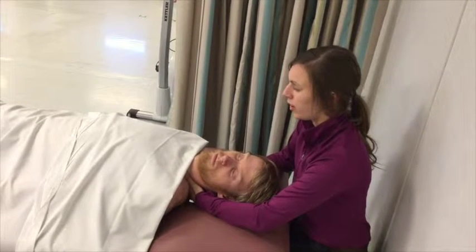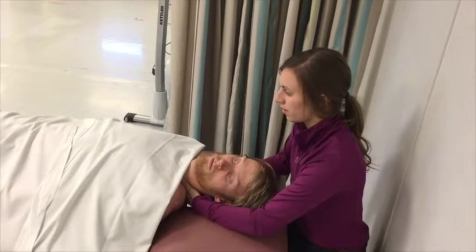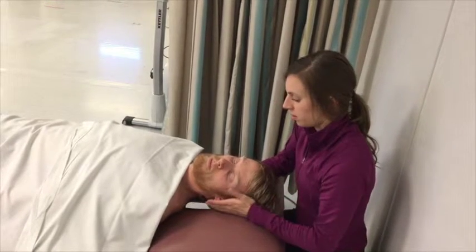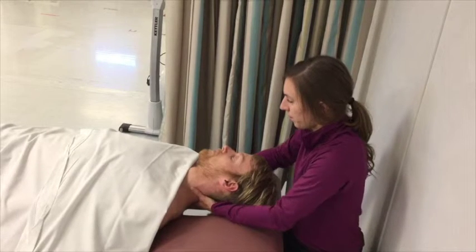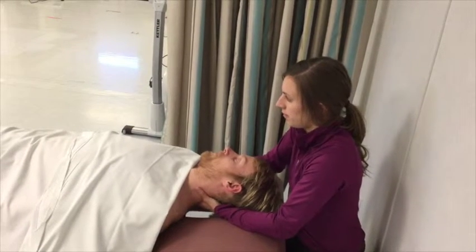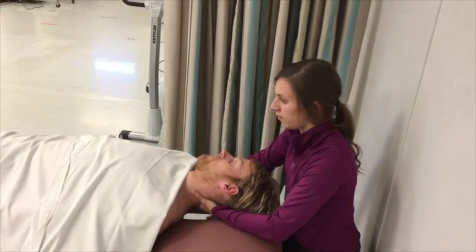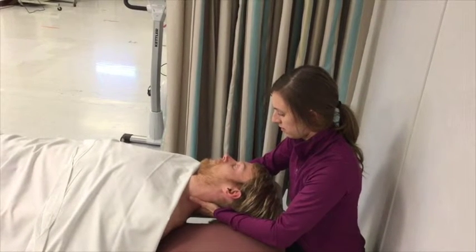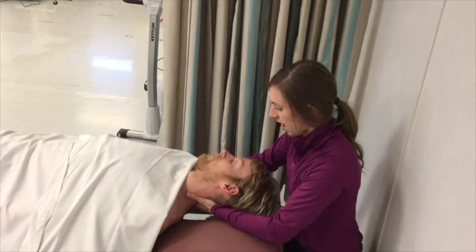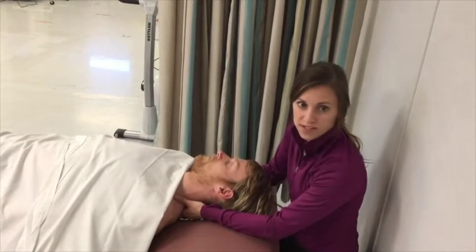We're assessing for recoil. And then we'll compare that to the other side. So move his head to the other side, and then place my hand on the first rib, and once again apply a caudal glide. And it appears equal and normal on both sides.